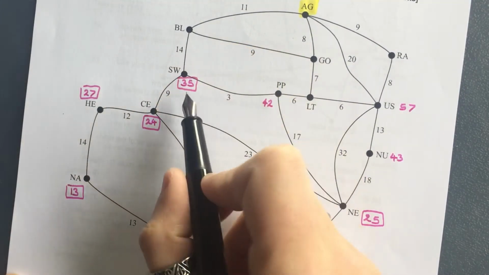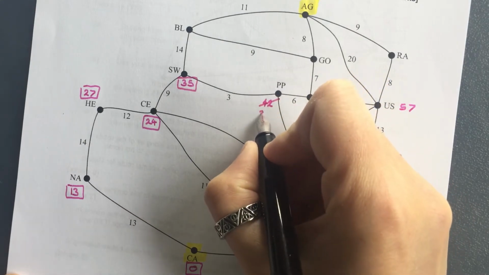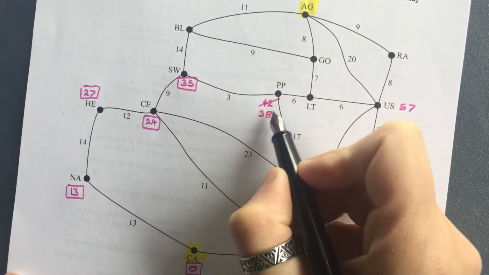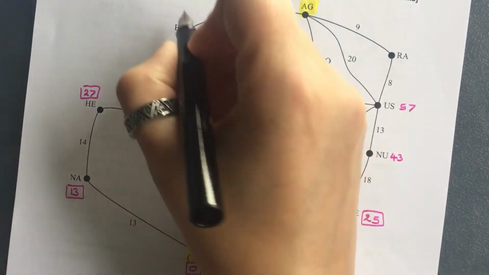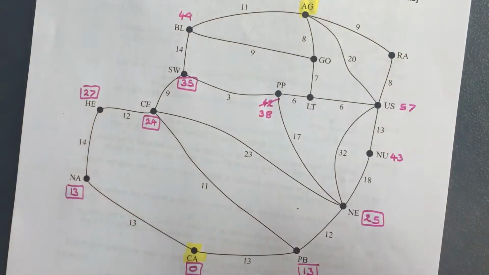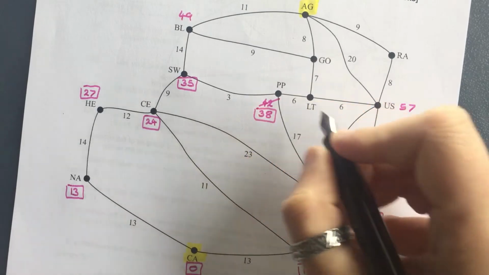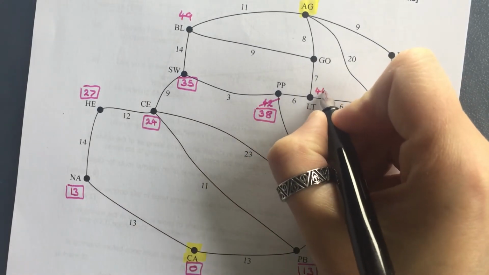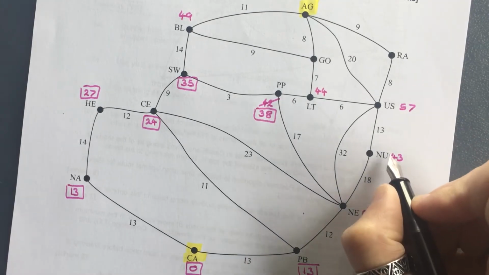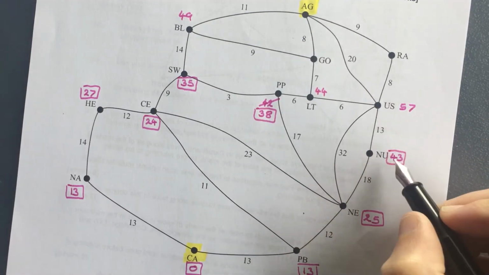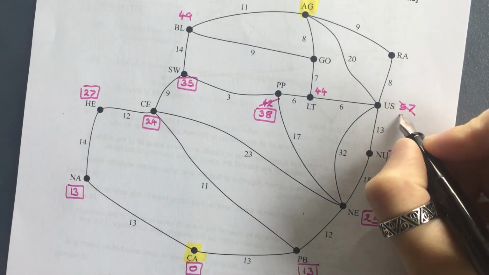So from 35 add 3 is smaller. So this crossed out bit here is our temporary label. Really important to leave that in. And we've also got our 49. This is our next smallest. So from here we've got 44. 43 is our next smallest. 43 add 13 is 56.